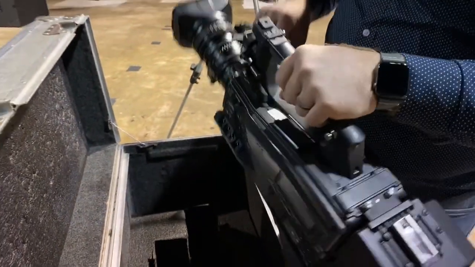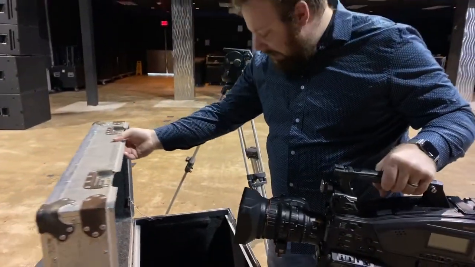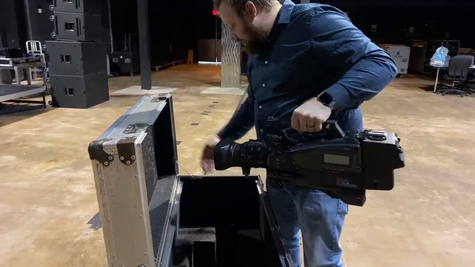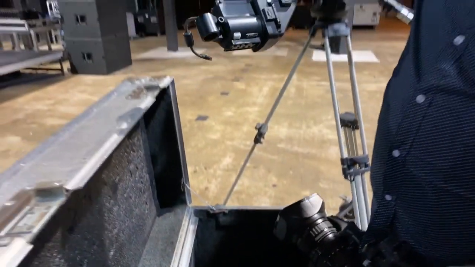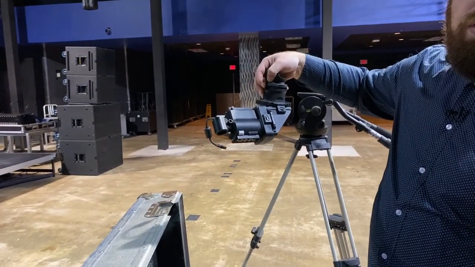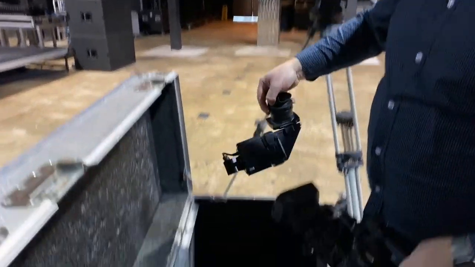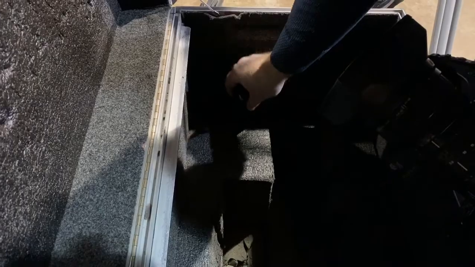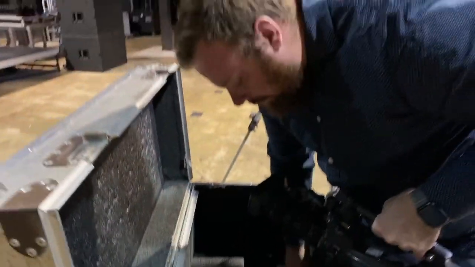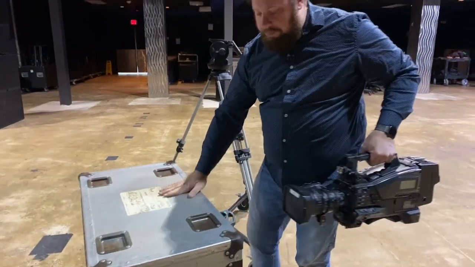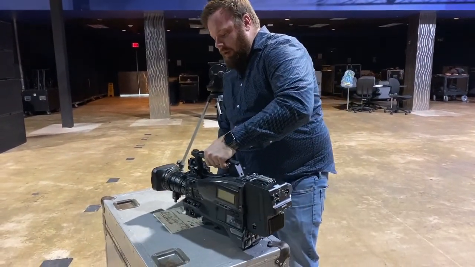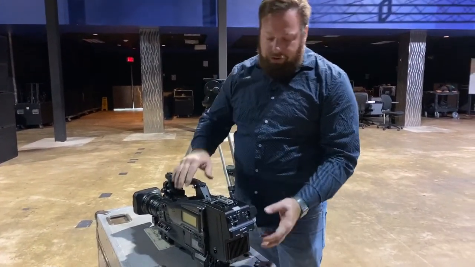Just nicely take this out. Oops. And there's nothing down here, nothing else. There's a little side pocket here you might want to check for. That is just the eyepiece if you're going handheld with it. So we're going to keep that safe down here. But beyond that, we're good. Going to close that. And then we're going to put the camera down here. I want to show you something.